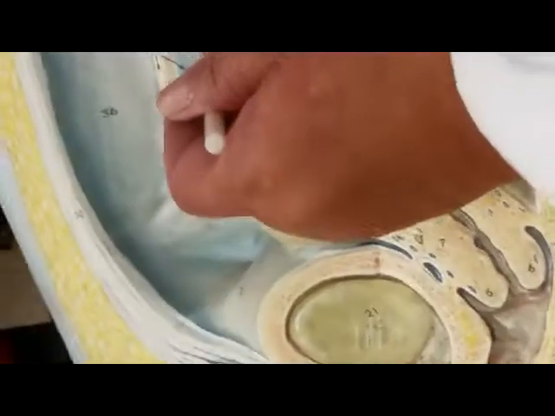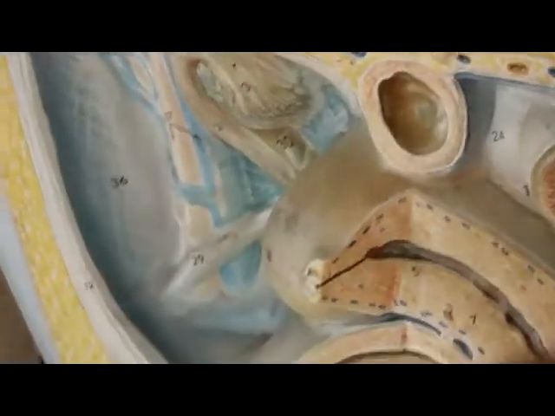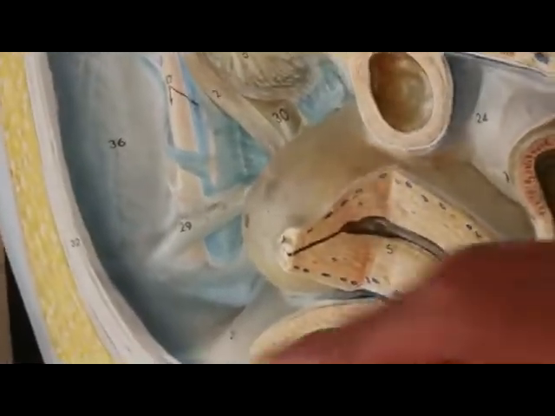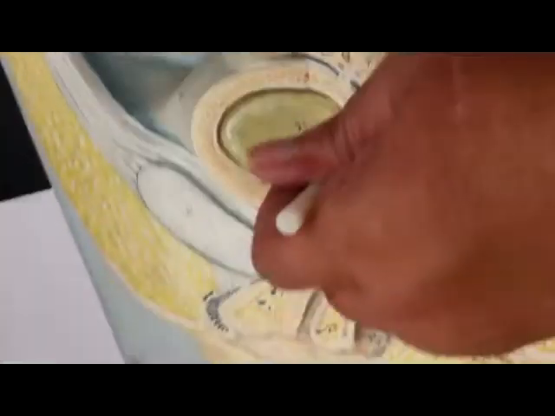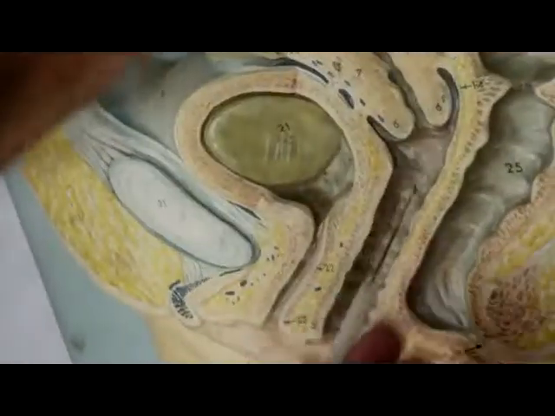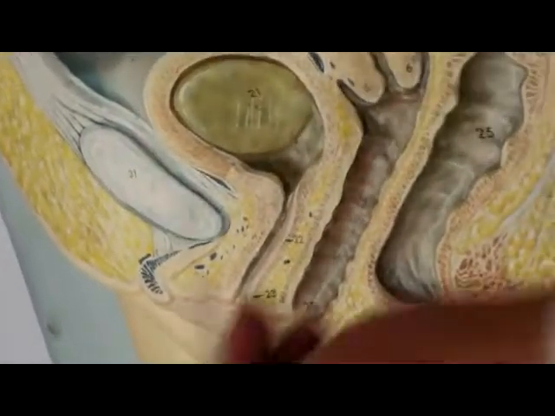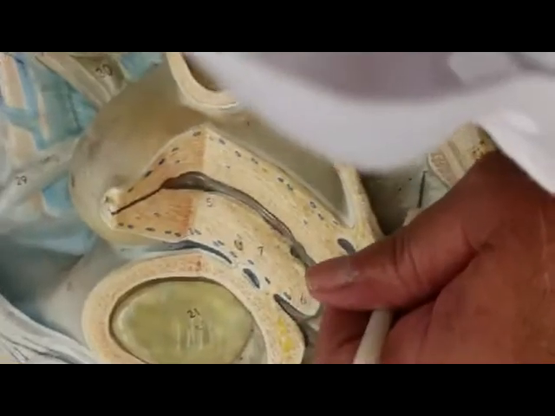So here is the ovary, the fimbriae, the fallopian tube or the oviduct. This is the uterus, and here is the fundus of the uterus, and this would be the body of the uterus. The lips or the mouth of the uterus is called what? The cervix. And this long tube is called the vagina. And this would be the end of the large intestine, the rectum, and the anus.